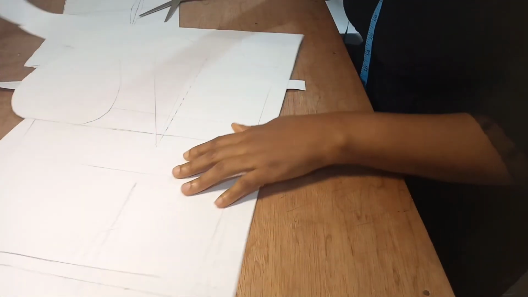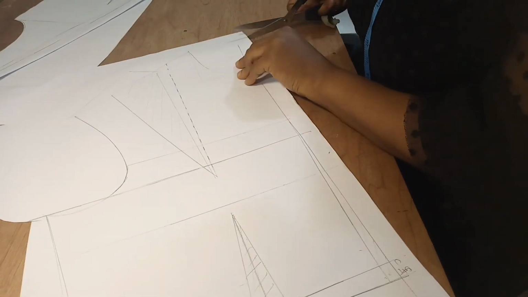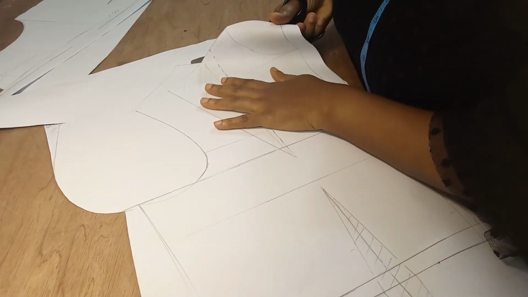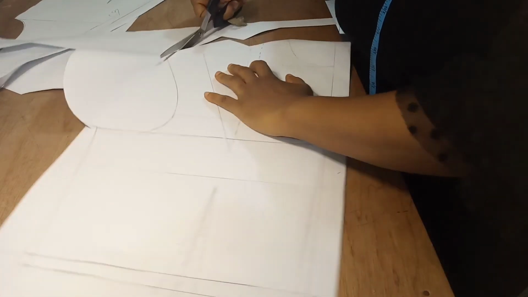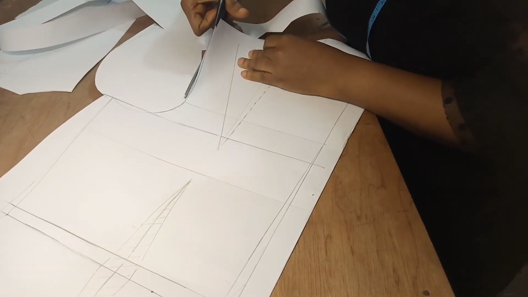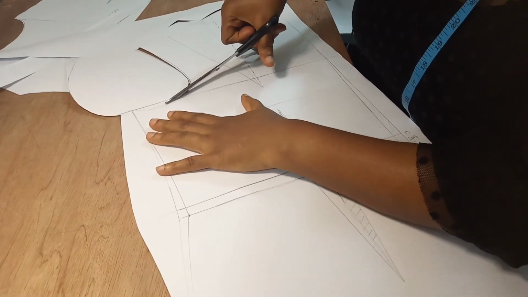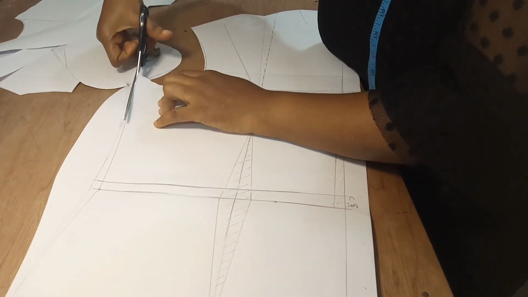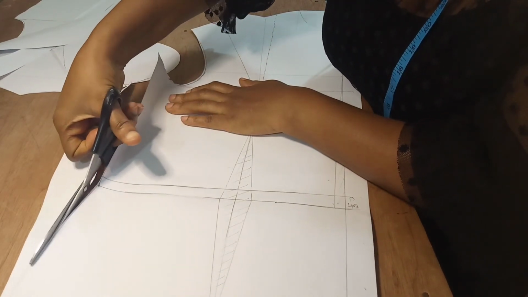The next thing to do is to cut the front. So you come from your top line, you follow the shape of the shoulder. Armhole shape. Follow our 1 cm waist reduction that we just did.